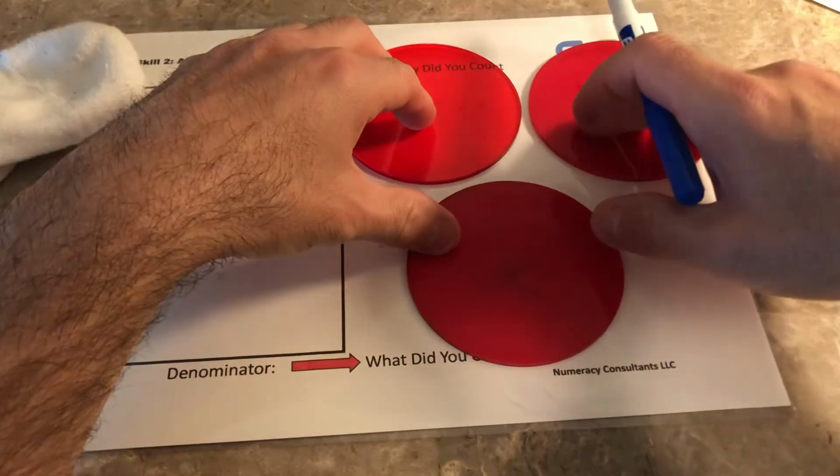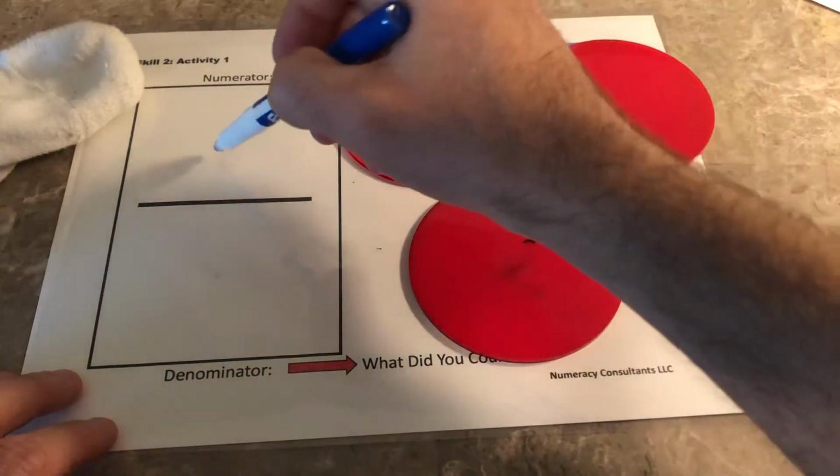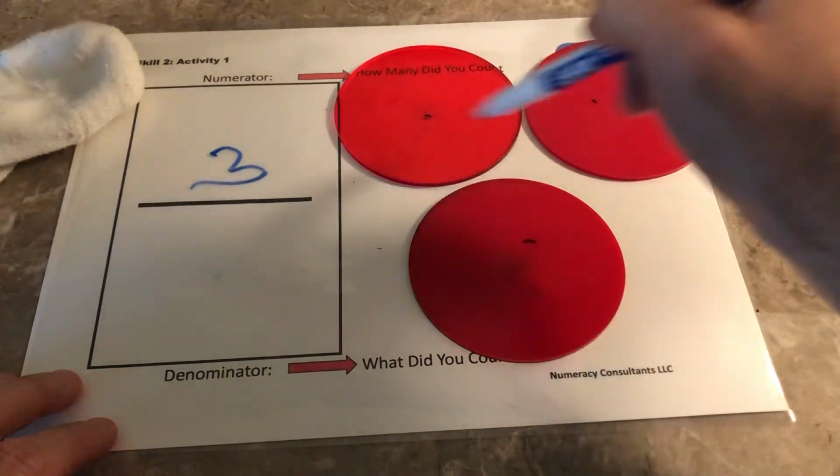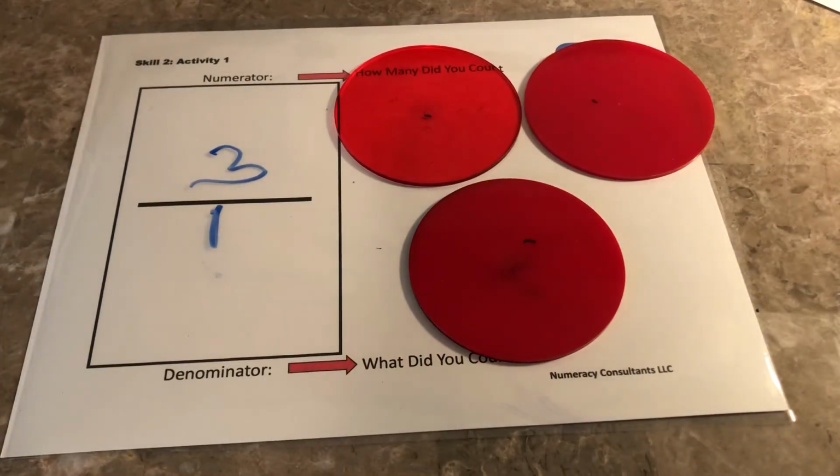And again, you can go ahead. 1, 2, I have 3 right here. And again, what do I have? 1, 2, 3. And what did we count? Each of those is 1 whole, so I counted wholes. So having them count multiple wholes and write it as a fraction is going to be important too.